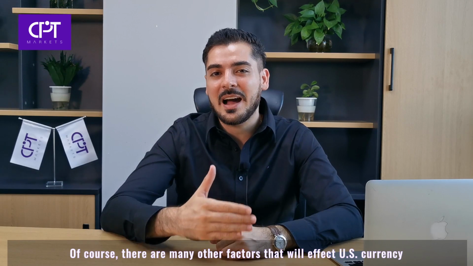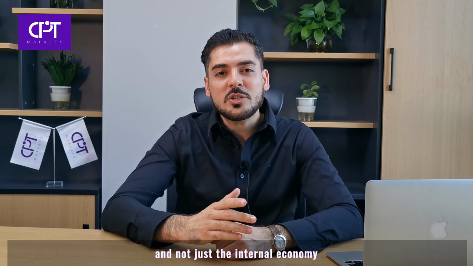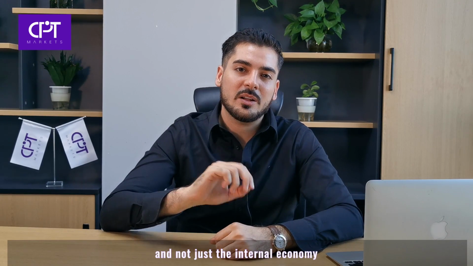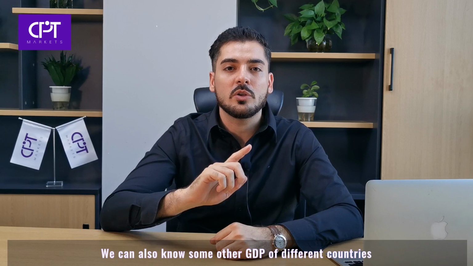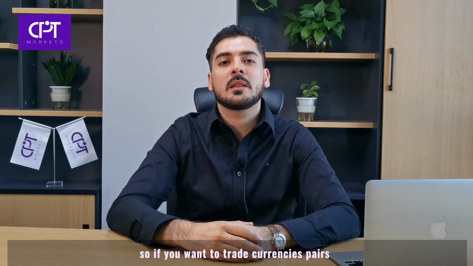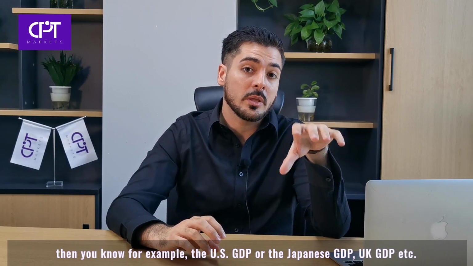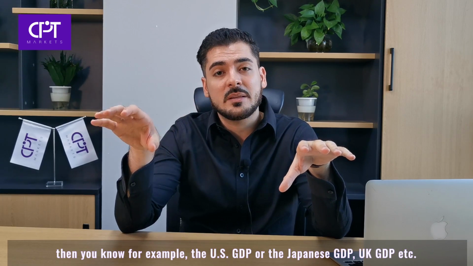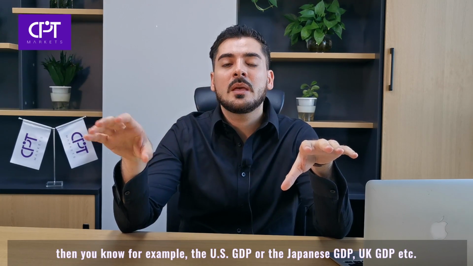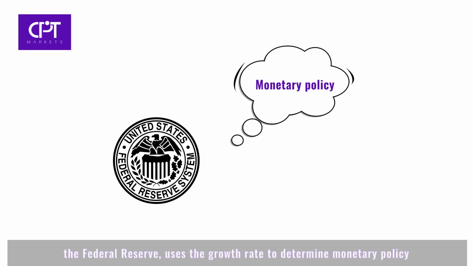Of course, there are many other factors that will affect the US currency, and not just the internal economy. We can also look at the GDPs of different countries. So if you want to trade currency pairs, then you should know, for example, the US GDP or the Japanese GDP, UK GDP, etc. The US central bank, the Federal Reserve, uses the growth rate to determine monetary policy.